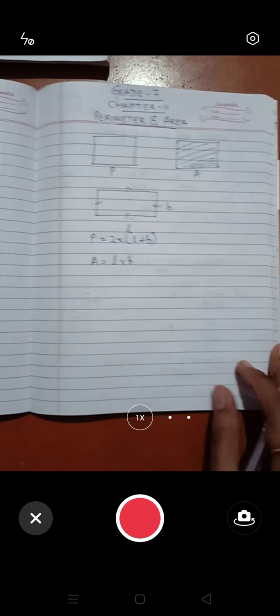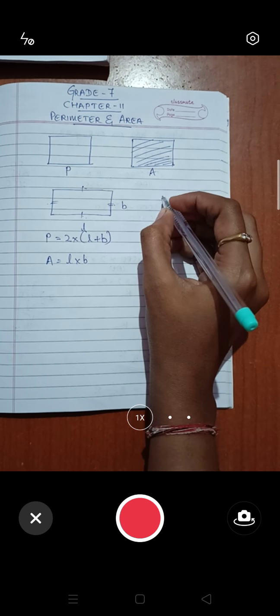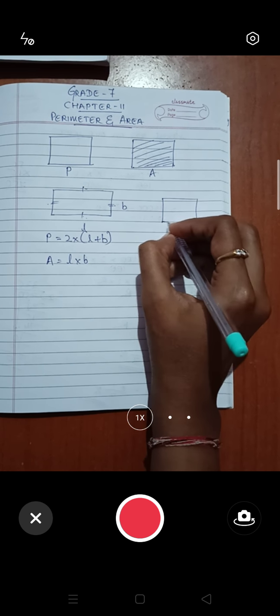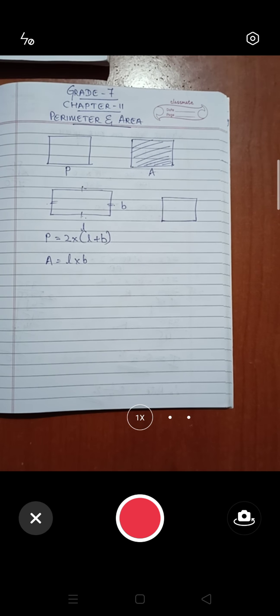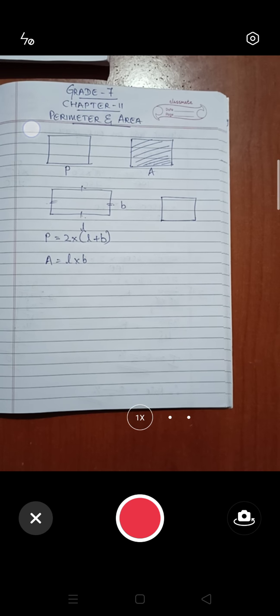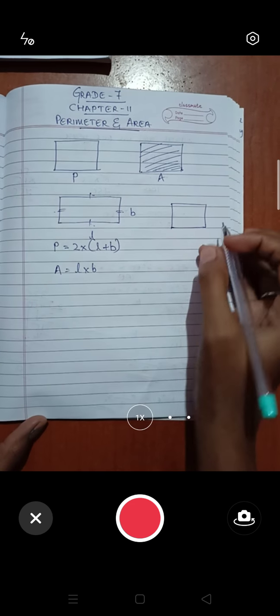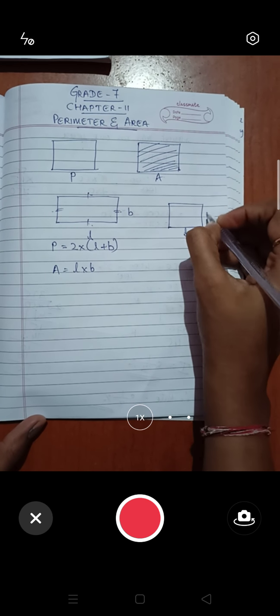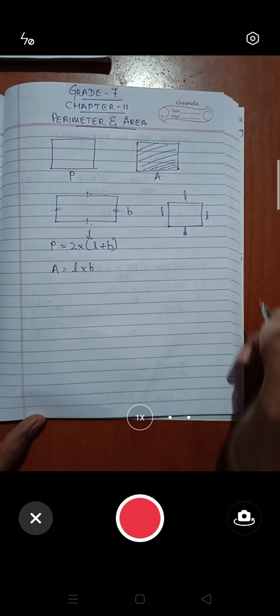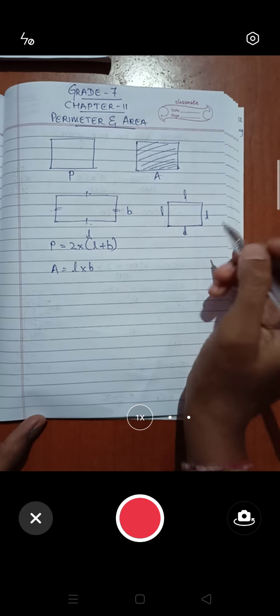Coming to the square, wherein all the sides are equal. Let us name each side of this square as L. So it has 4 sides.